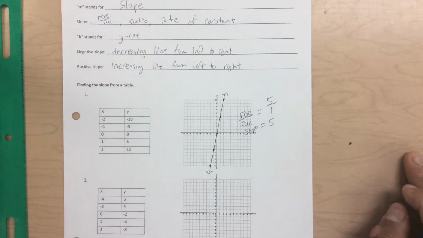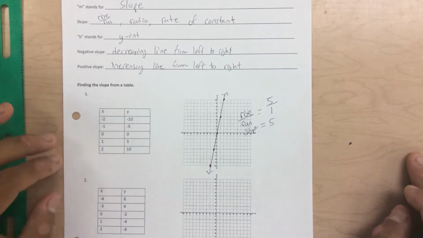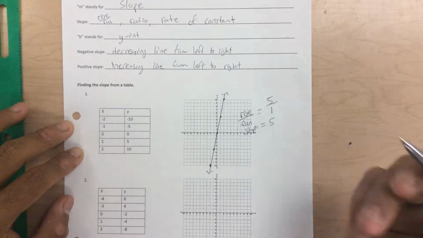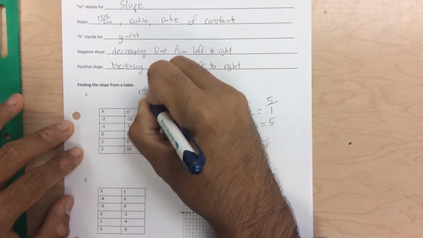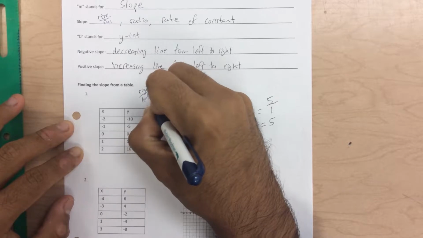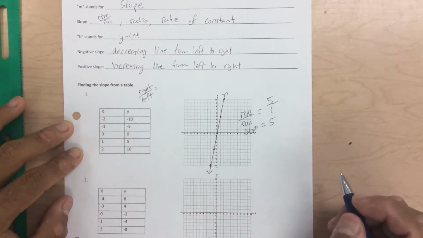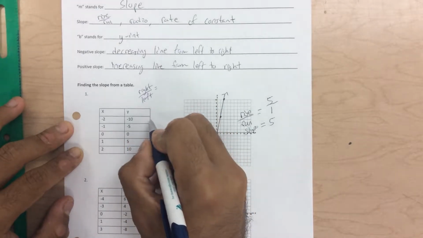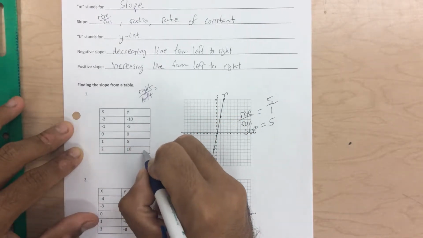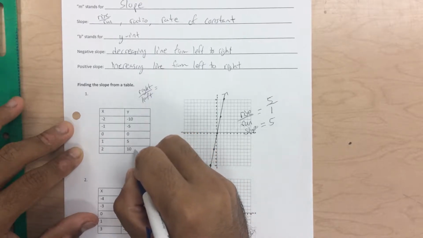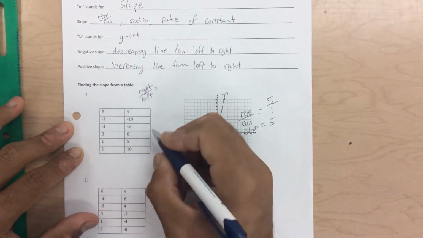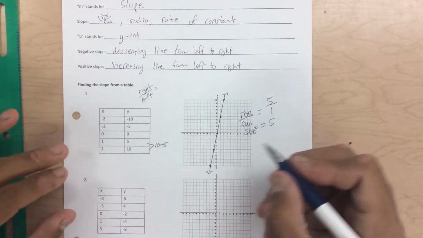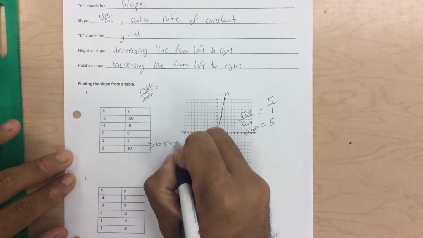Well, the first thing you need to do, to be able to determine the slope of a table, is to find the pattern of the right side over the pattern of the left side. Okay? Now, what do I mean by the pattern? Well, the way I want you to think about it is start from the very bottom of your table and work backwards. So you want to take the bottom number and subtract the number above it. So we're going to do -10 minus -5, which is -5.